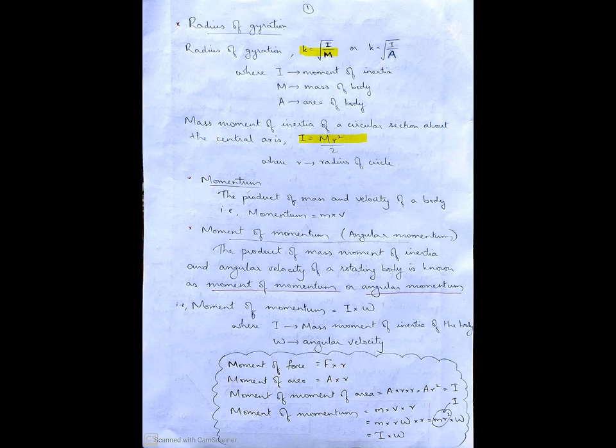Now there is one more term which we left in module 4, which is moment of momentum. So actually this should come under module 4. It doesn't matter, we'll study it here. Before starting moment of momentum, what is momentum? We already studied it. Momentum is the product of mass and velocity, that is given by m into v.